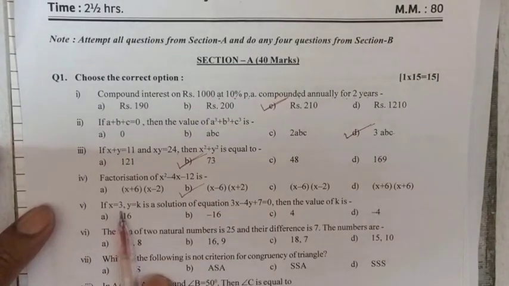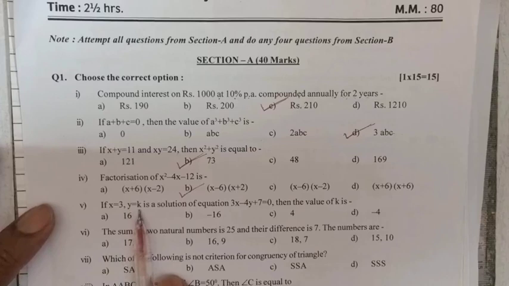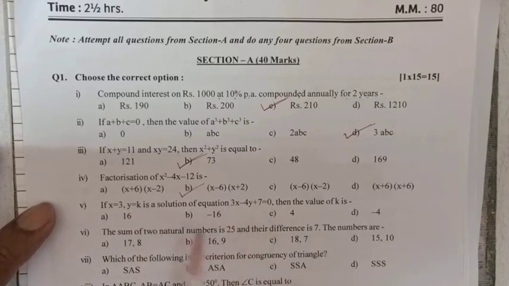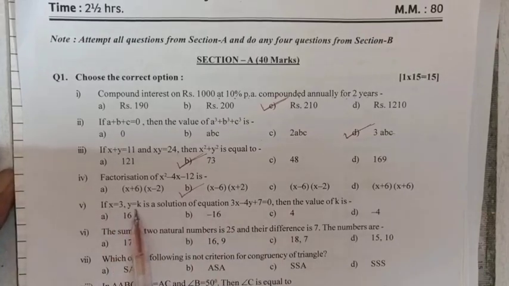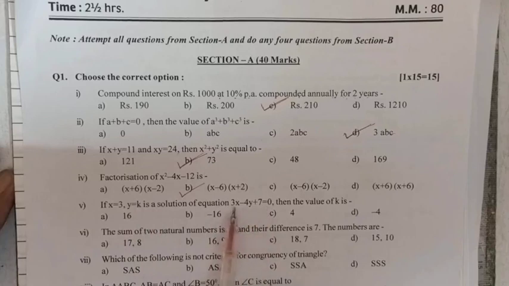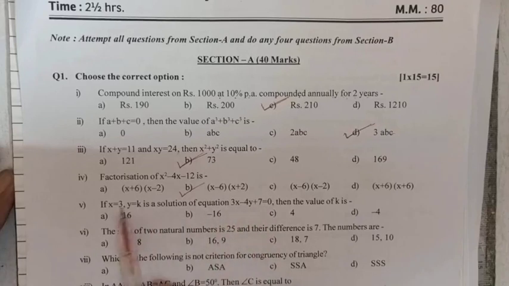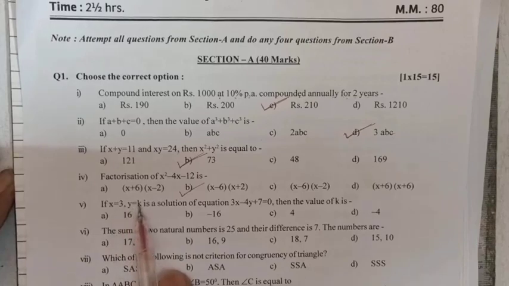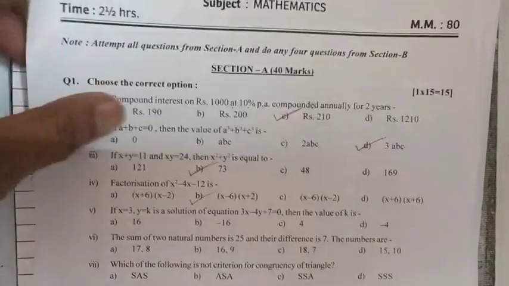Now x is given 3, y is given k, and they are saying that this is the solution of this equation. Now values of x and y are said to be a solution of this equation, so that means in this equation you can substitute value of x as 3 and value of y as k. So let's solve it.